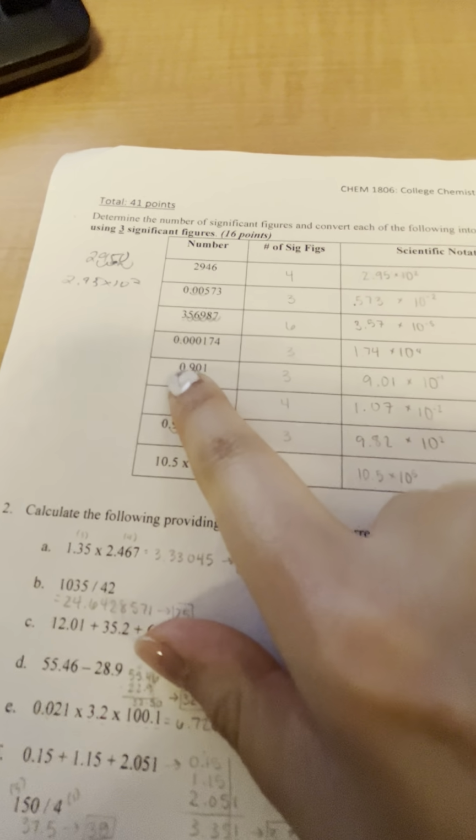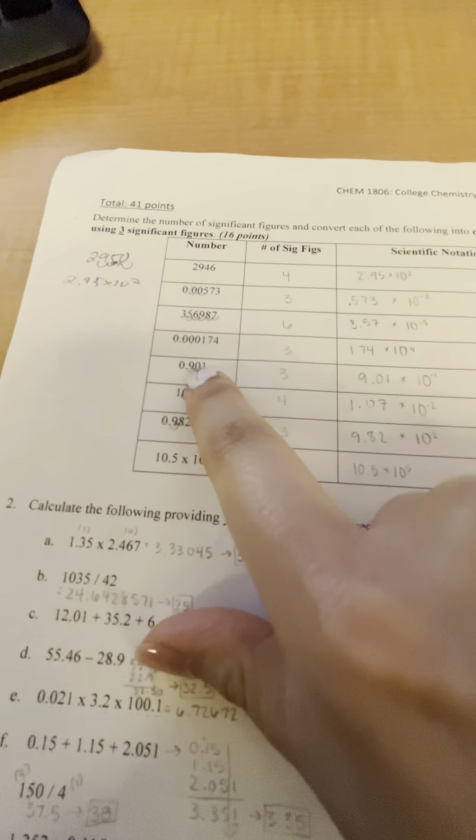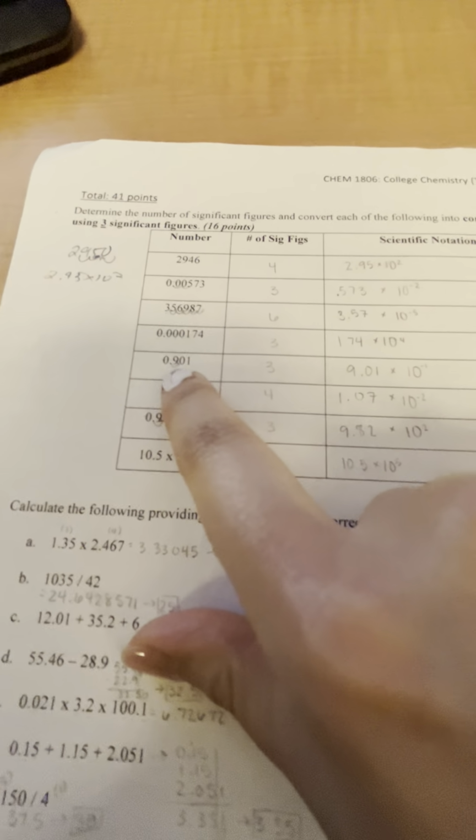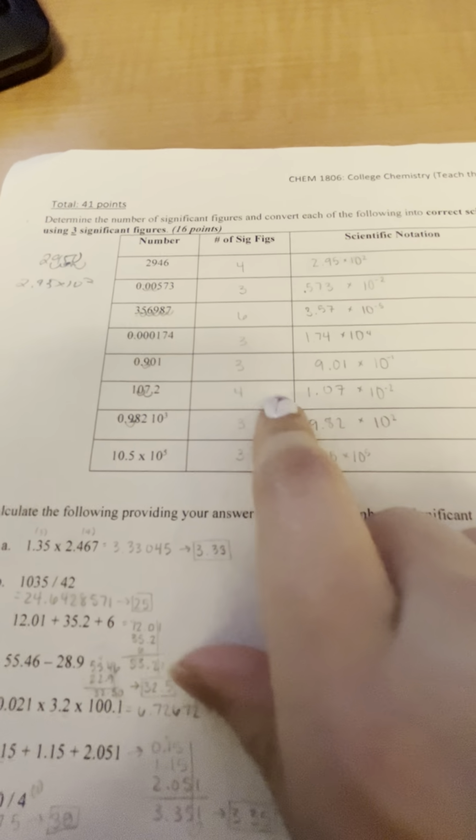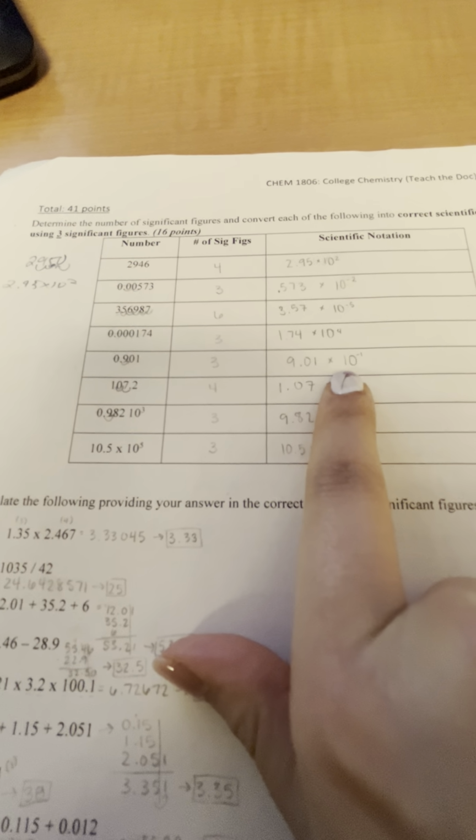Decimal's right there. This 0 doesn't count, but the 0 in the middle between the 9 and the 1 does count because it's a placeholder 0. So then that's why there's 3 sig figs. And I moved it over 1, and that's why it's negative 1.